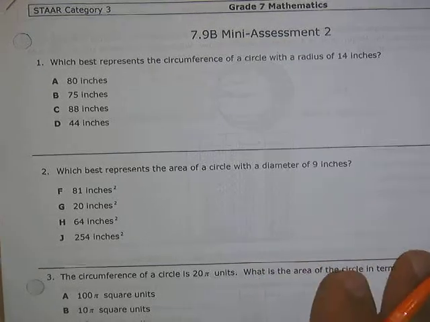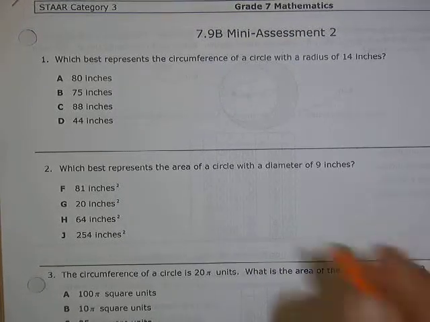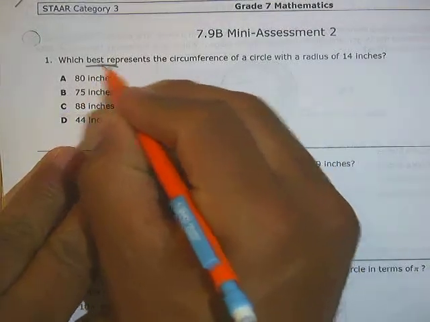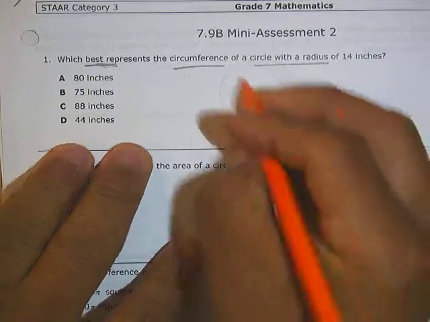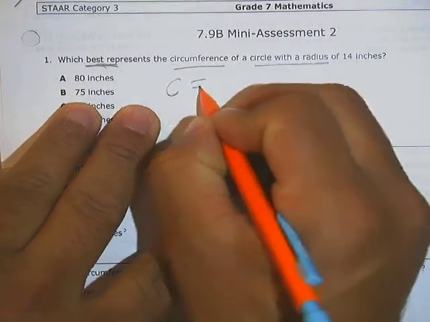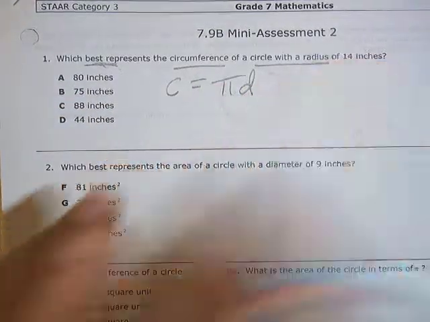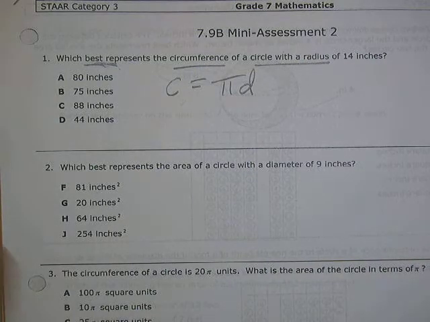Alright guys, so look there, number one, which best represents approximately the circumference of a circle. The equation for circumference is pi times diameter. So think, pi times diameter.